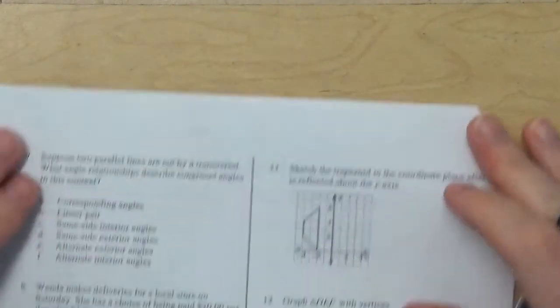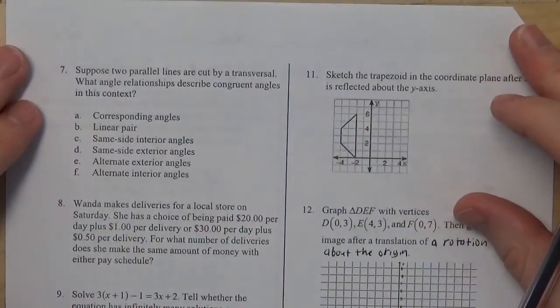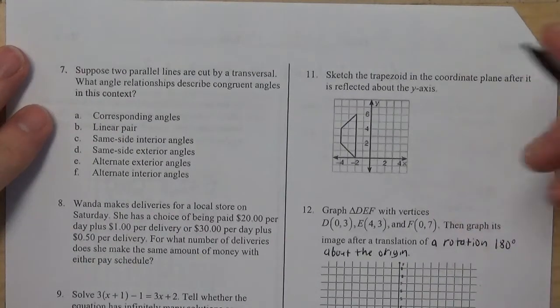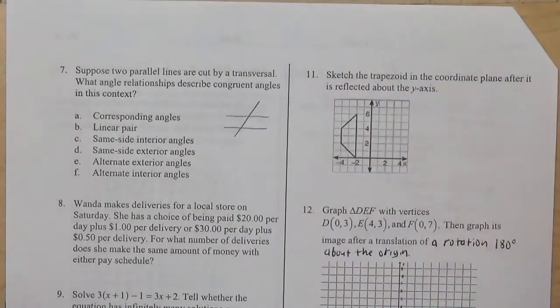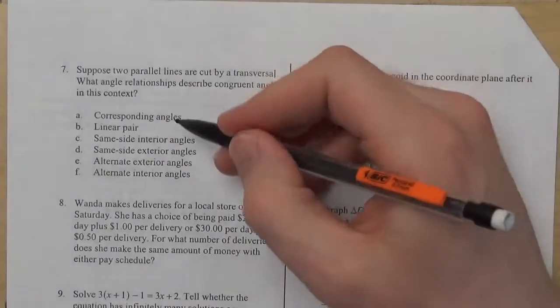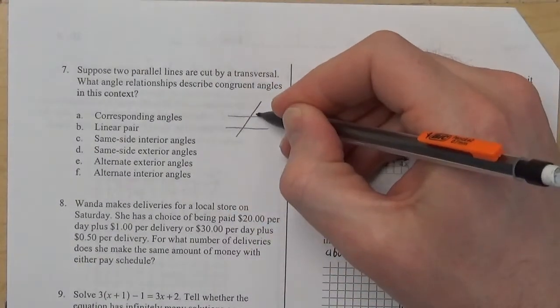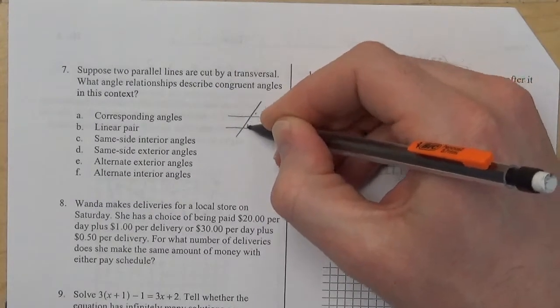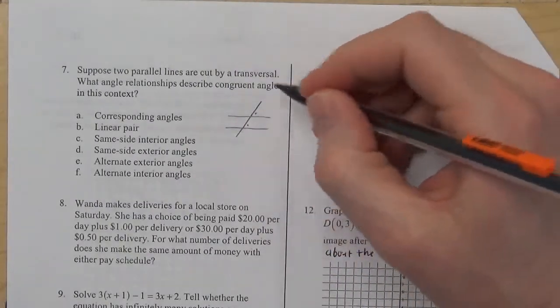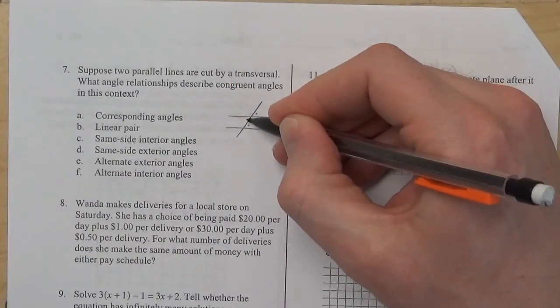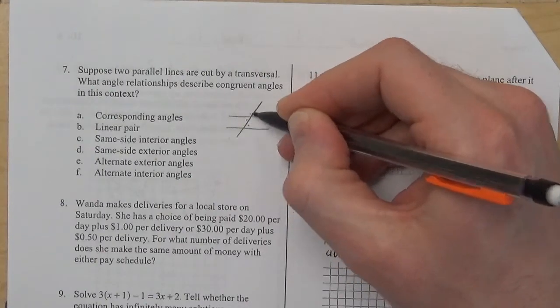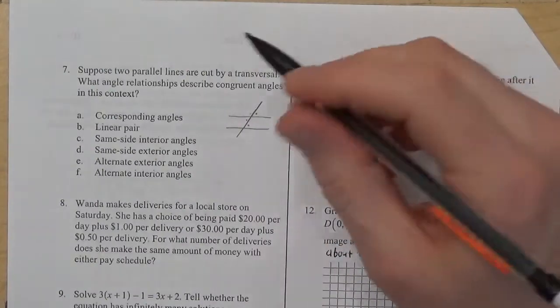Let's keep rolling here. Number 7 says, suppose 2 parallel lines are cut by a transversal. What angle relationships describe congruent angles in this context? So let's go ahead and draw a couple parallel lines here and some angle line that cuts through there. They want to know are corresponding angles congruent. So like this and this, do these two in the same position on the 2 lines. You decide there. A linear pair is when you draw a straight line and the 2 angles make up the straight line. They want to know if those would be congruent.